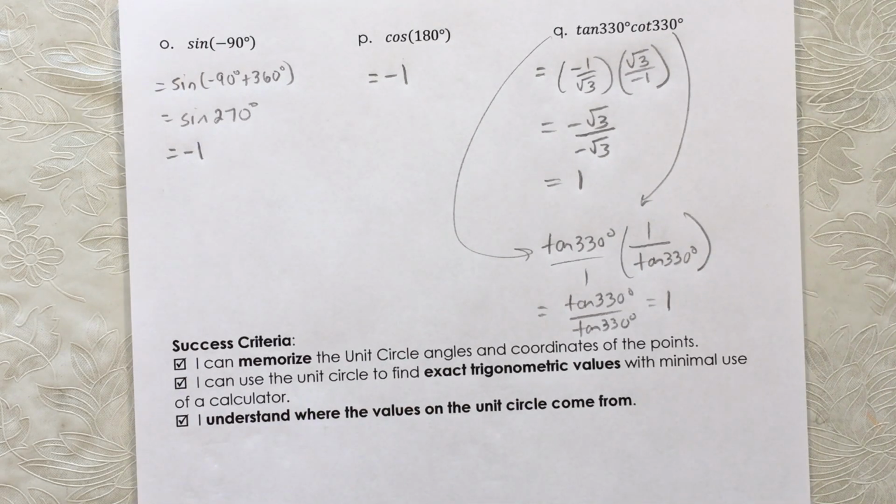So our success criteria is to be able to memorize the unit circle, angles, and coordinates of the points. If you would like to do that, I will include some smaller copies that you could print out and write until you've got it memorized. It would be helpful for grade 12. But mainly for this year, I want you to focus on being able to use the unit circle that we've made today to find exact trig values with minimal use of a calculator. So basically just using the calculator to check your answer rather than finding it. You're using the unit circle to find it.